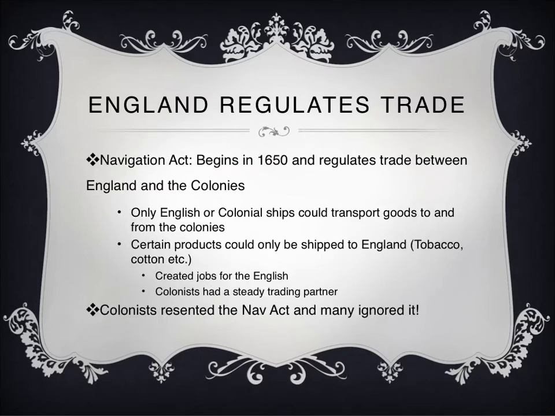So in 1650, they passed a rule called the Navigation Act, right? It begins in 1650, and it's really going to regulate the trade between England and its colonies. So they make these rules that says only English or colonial ships can transport goods to and from the colonies. They don't want French, they don't want Spanish, they don't want Dutch, only English or colonial ships, all right?